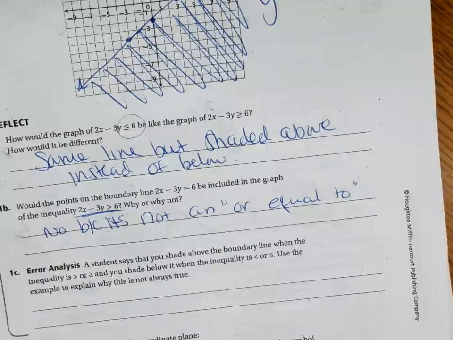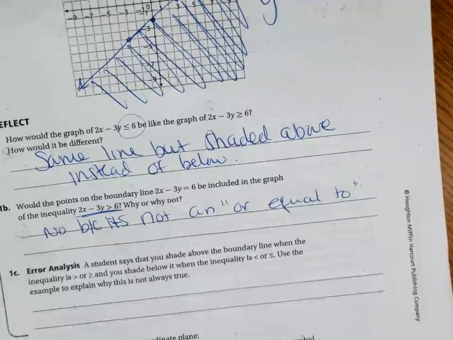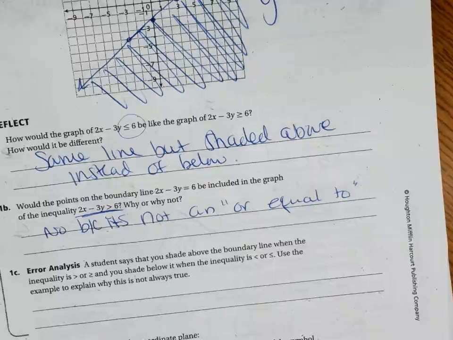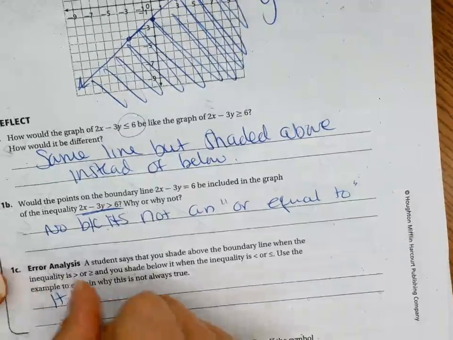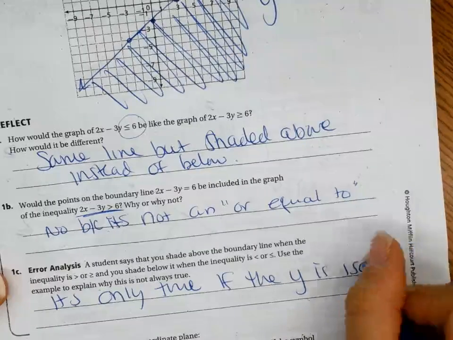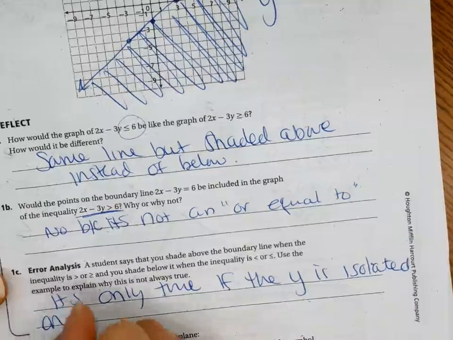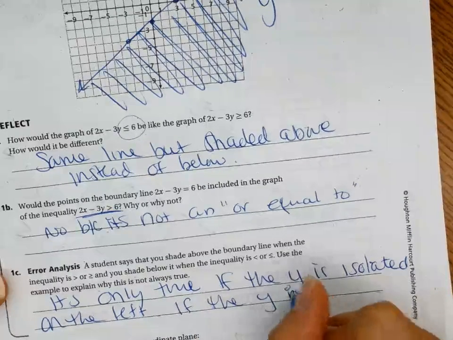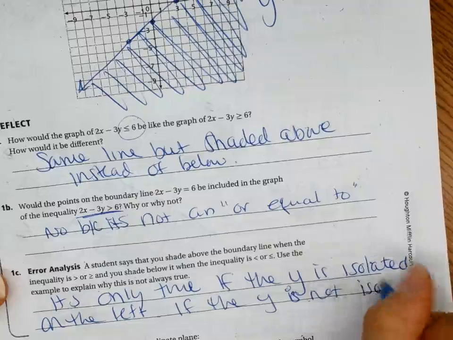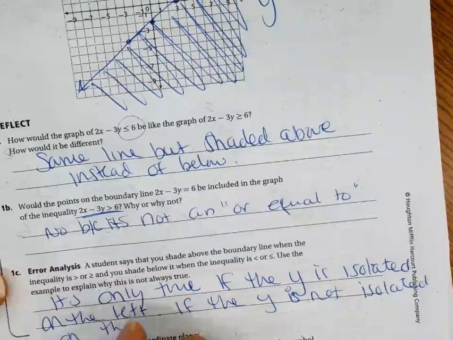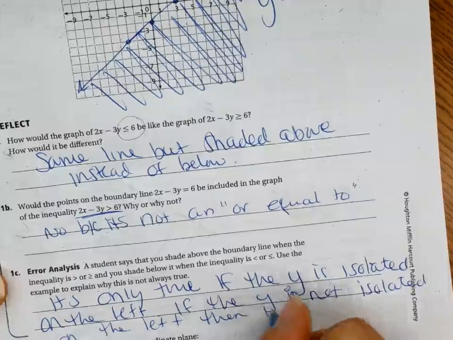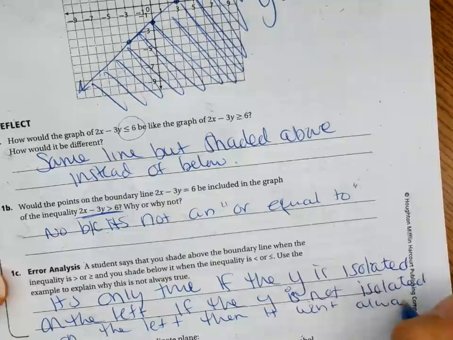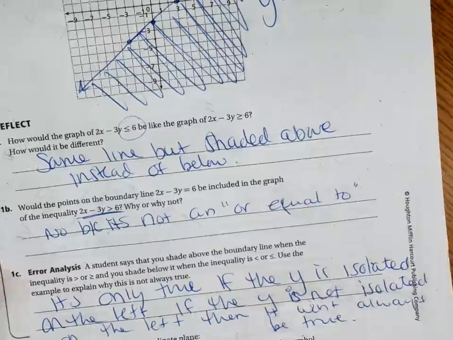It is always true if your y is isolated on the left, but if your y is not isolated on the left, it doesn't always hold true. Okay?